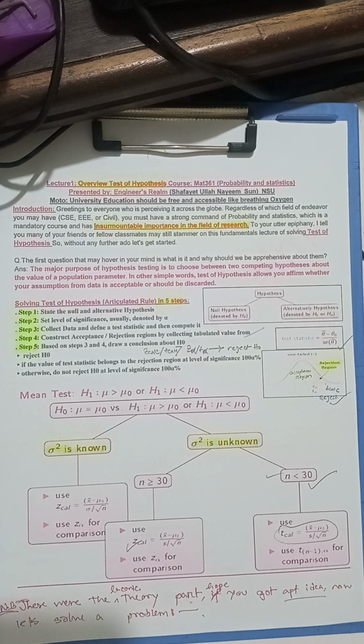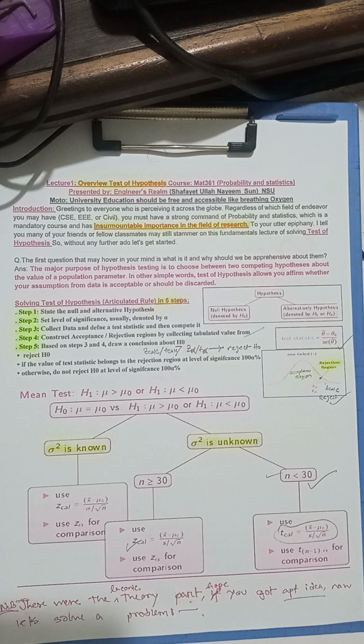Regardless of which field of endeavor you may have, CSE, EEE, or CE, you must have a strong command of probability and statistics, which is a mandatory course and also of great importance in the field of research. To your utter surprise, many of your friends or fellow classmates may still stammer on this fundamental lecture of solving test of hypothesis. So without any further ado, let's get started.